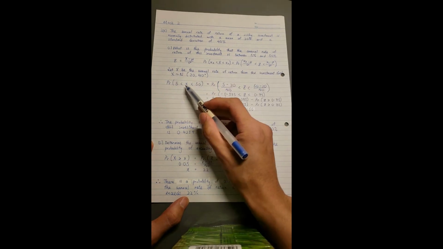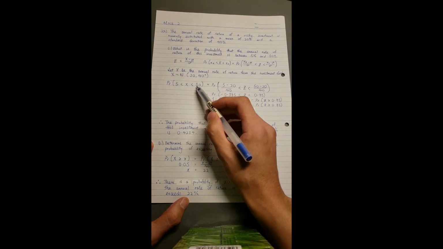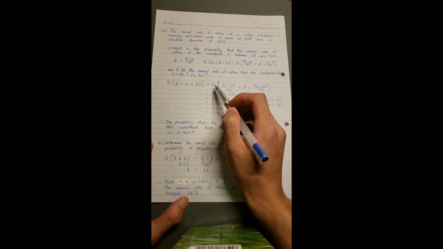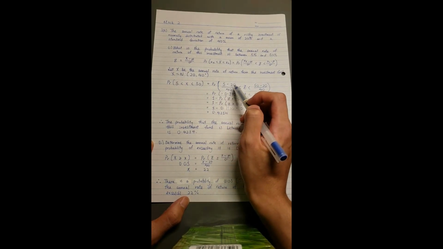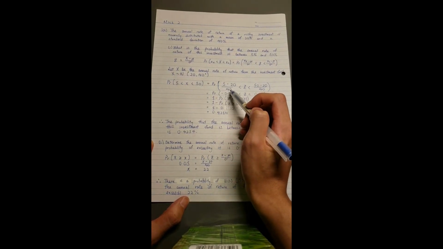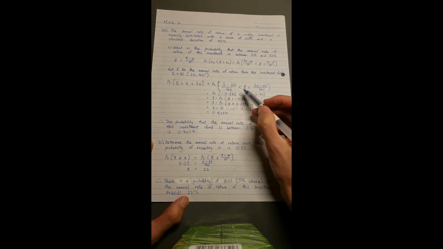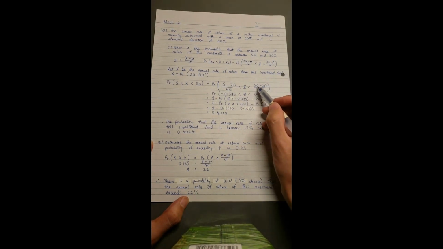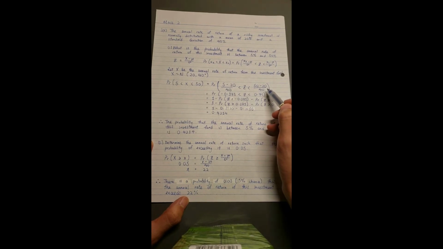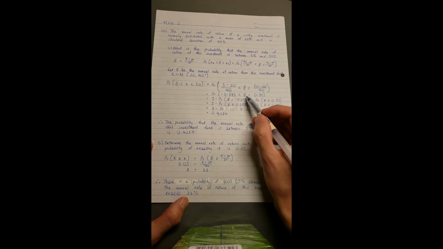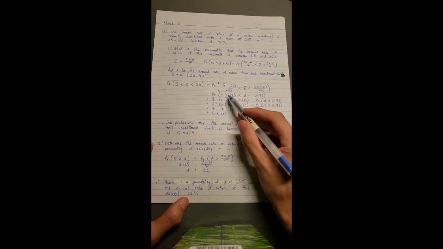The probability of X between 5% and 50% is equal to the probability of (5 minus the mean of 20) over the standard deviation of 40, less than z less than (50 minus 20) over 40. We find that z is between minus 0.375 and 0.75.